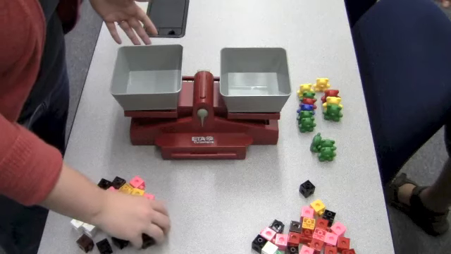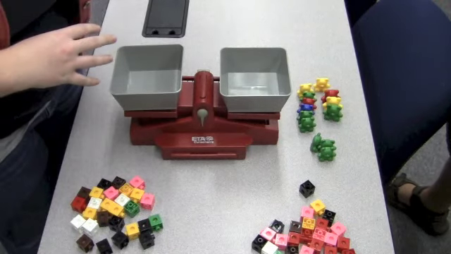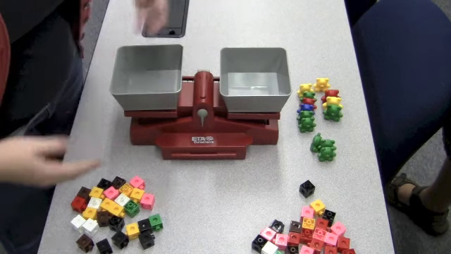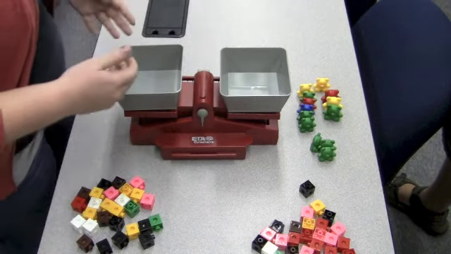Okay class, now that you've learned how a scale works, we're going to be demonstrating the different weights of different manipulatives. We can use the same manipulatives and distribute the weight evenly between those, or we can use different manipulatives such as the blocks and the teddy bears to figure out the weight balance between the two.